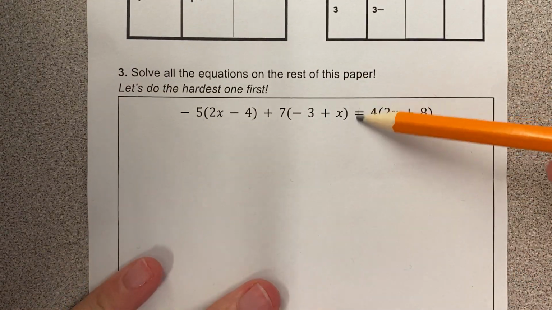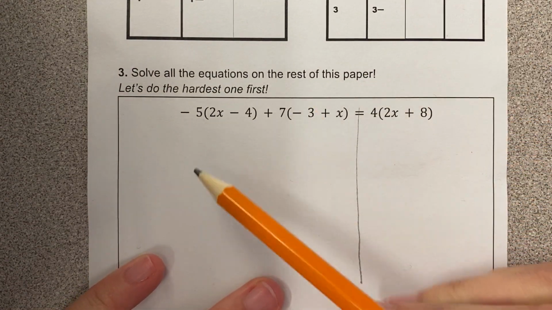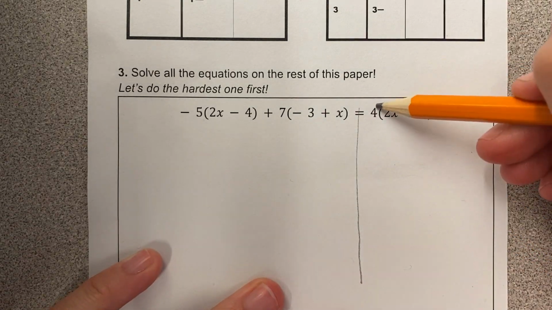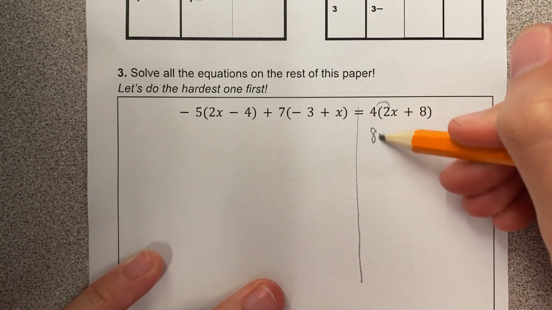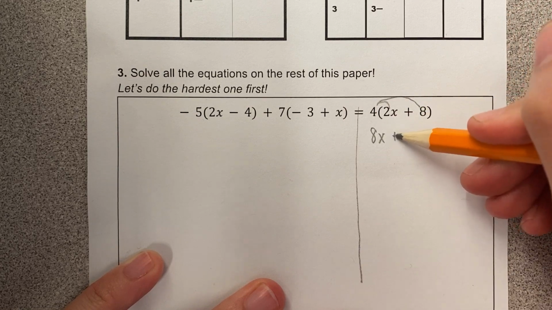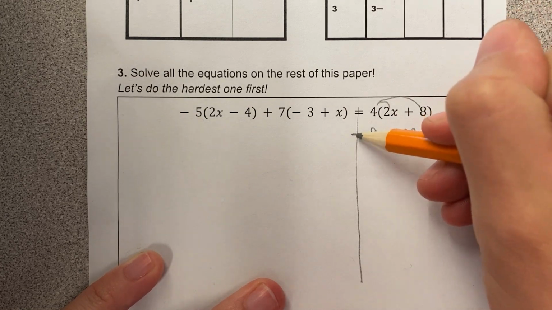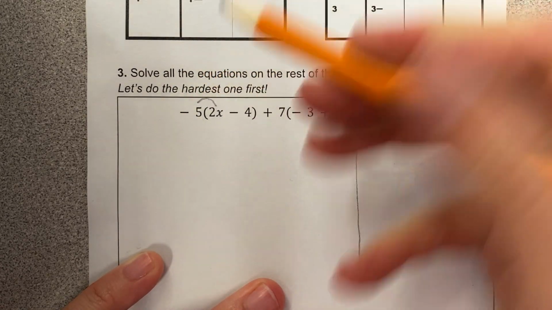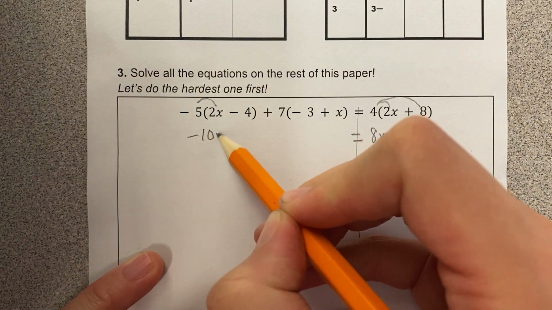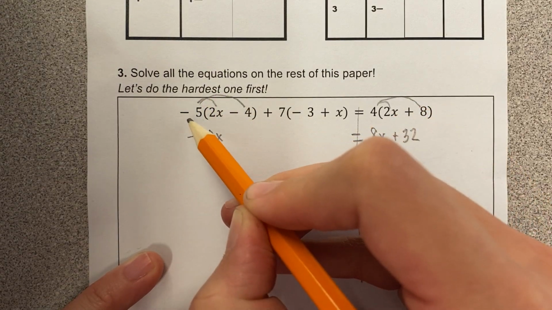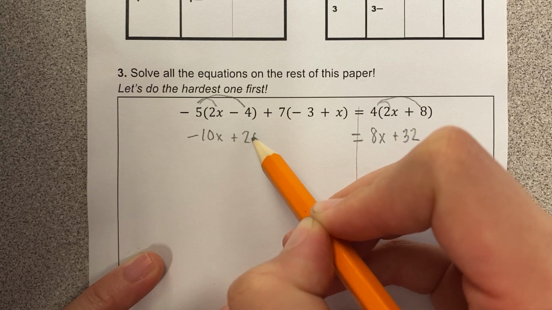All right, let's take a look at this first equation. First, we simplify on both sides. So on this side, 4 times 2x is 8x. 4 times 8 is 32. Over here, negative 5 times 2x, negative 10x. Negative 5 times negative 4, negative times negative is positive.